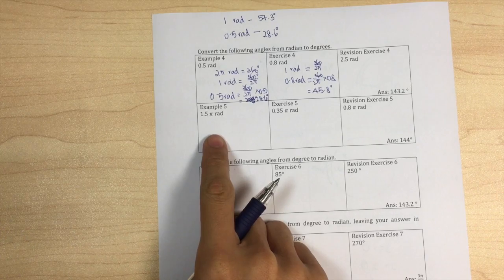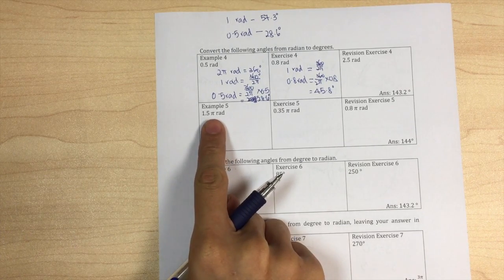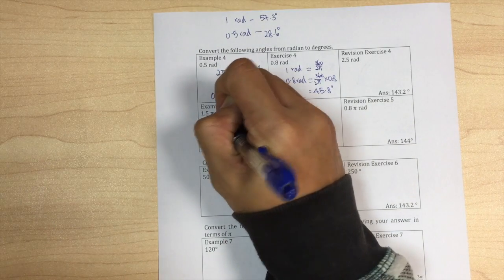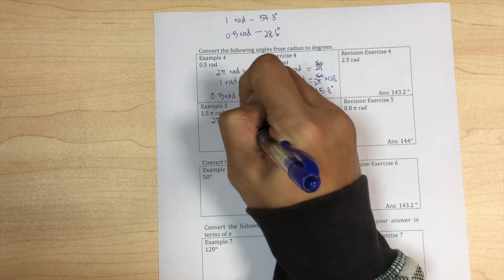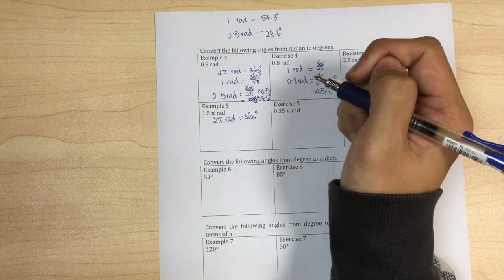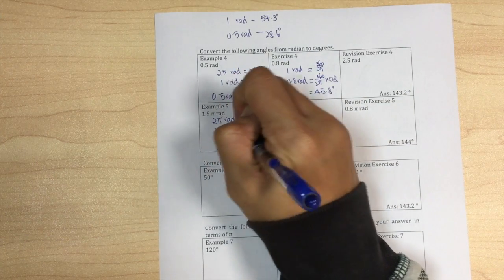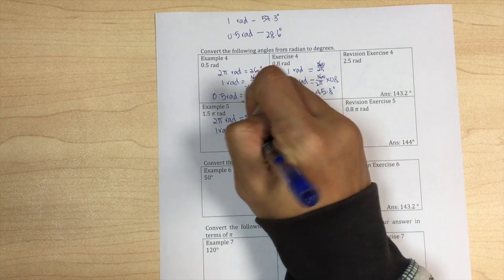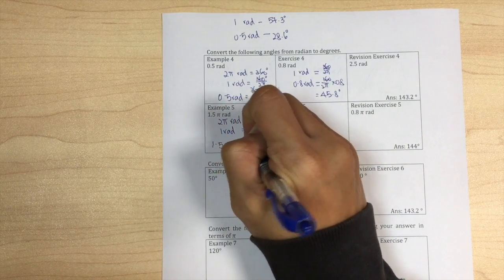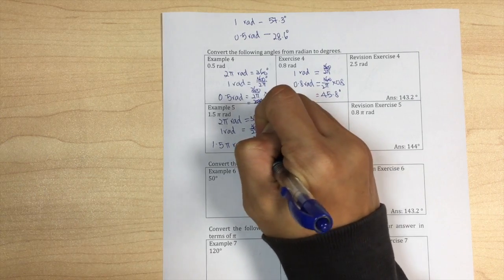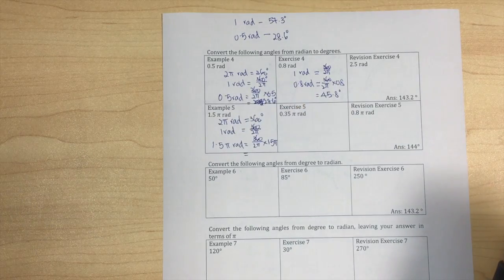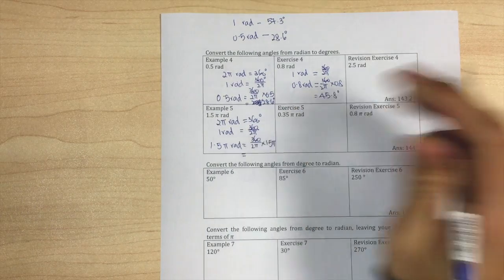Next one, 1.5 pi radians. Okay, now this time the angle is given in terms of pi. No worries, I always know that 2 pi radian is 360 degrees. So 1 radian is 360 over 2 pi. And therefore 1.5 pi radian is the same as 360 over 2 pi multiplied by 1.5 pi. You might want to do some cancellation. You realize that this pi and this pi can cancel each other out.